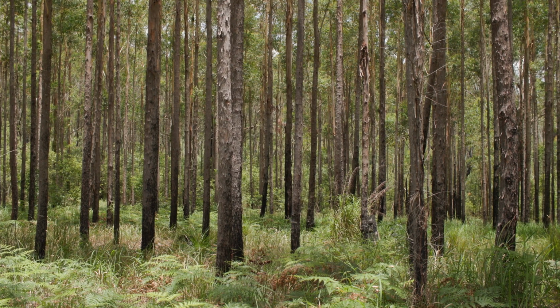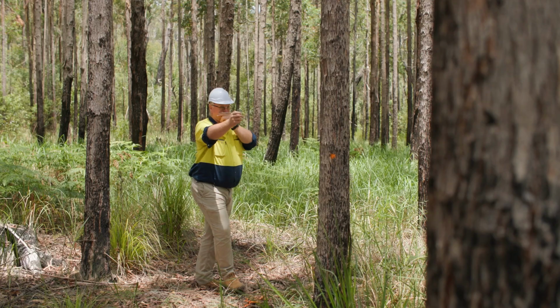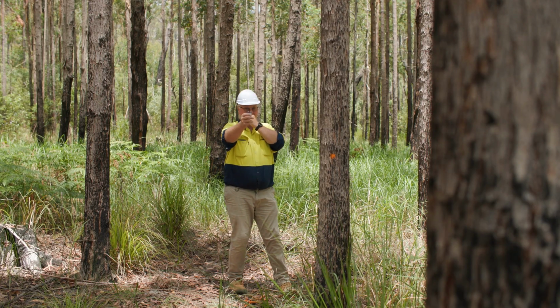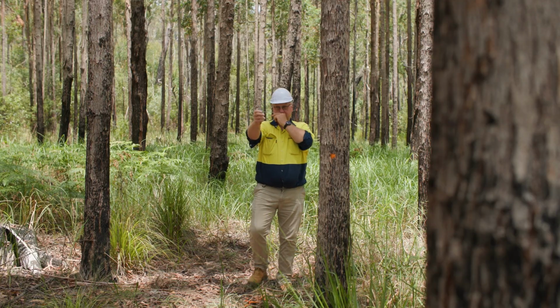If you need to assess a tree that is partially out of view, move to the side until the tree is in view and then move back to the original sampling spot.